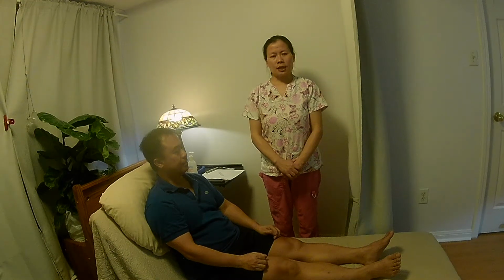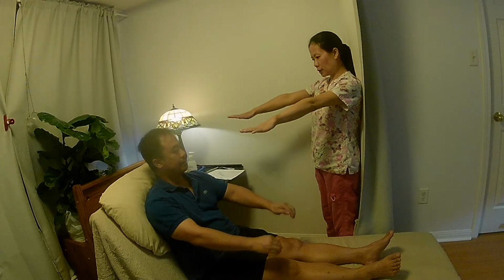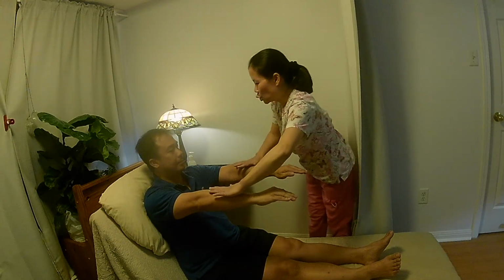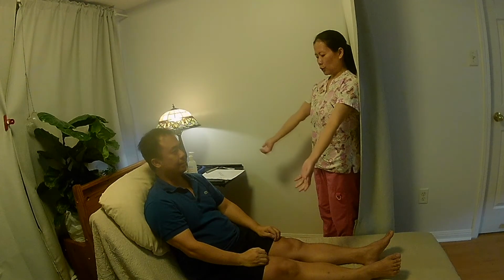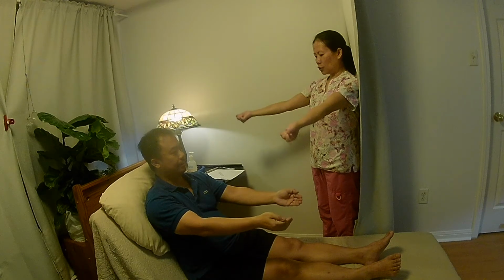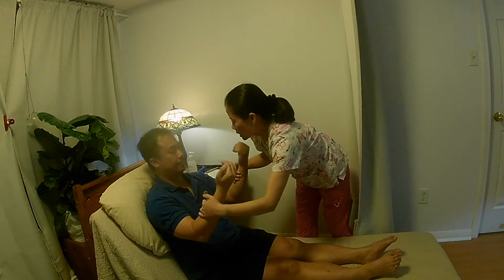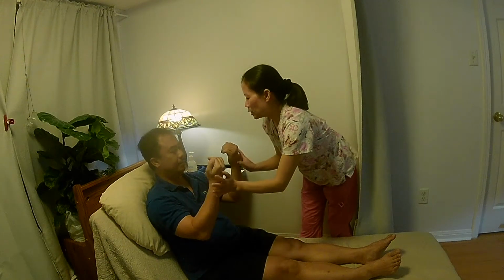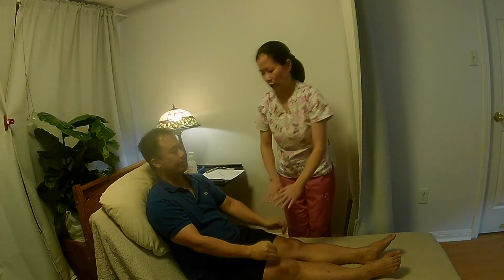Next, I'm going to assess muscle strength by assessing his limb movement. Mr. T, do you mind to hold up both arms? Hold it strong and push against my resistance. Good. You can let go now. You might want to bring up both arms and bend your elbows and then pull against my resistance. Thank you. And then you want to move both arms against my resistance. Good. Thank you. You may let go now.